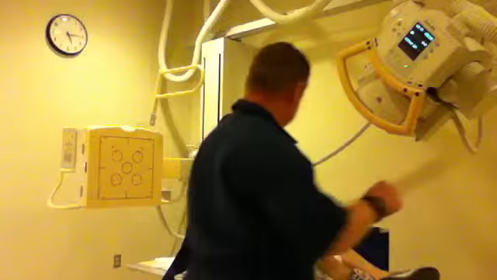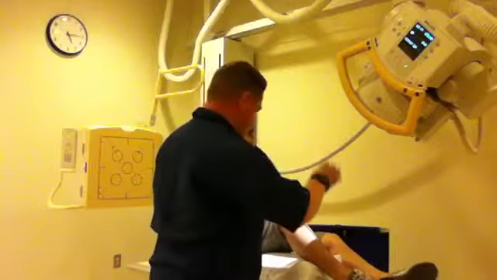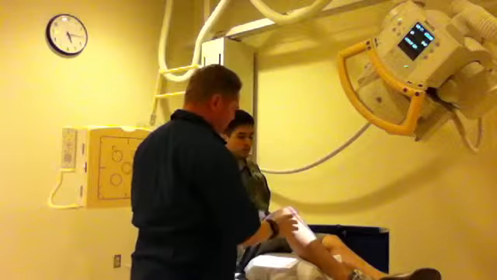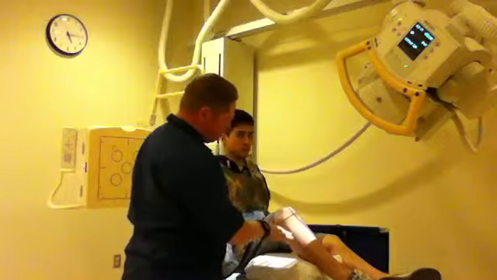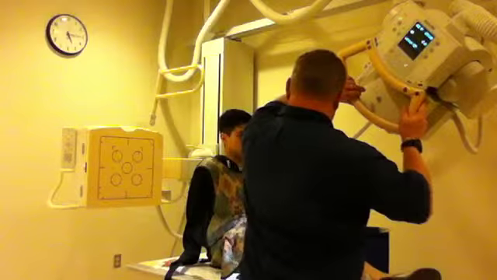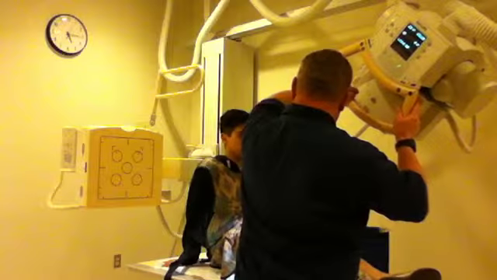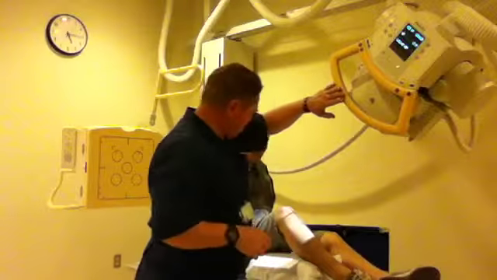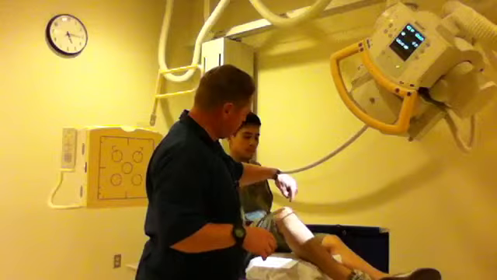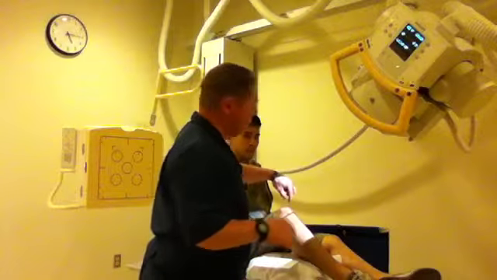Now, at this point, I've got the tube angled perpendicular to the tip fin, to the leg. I'm going to make sure it's below the apex of the knee, or the patella.